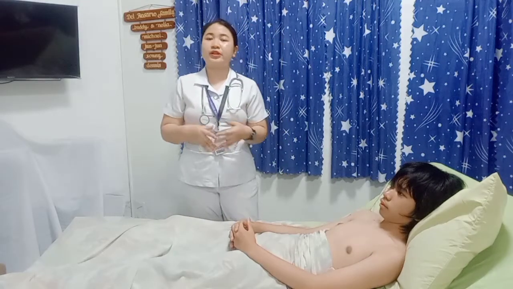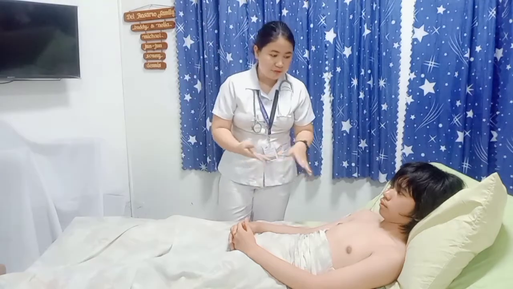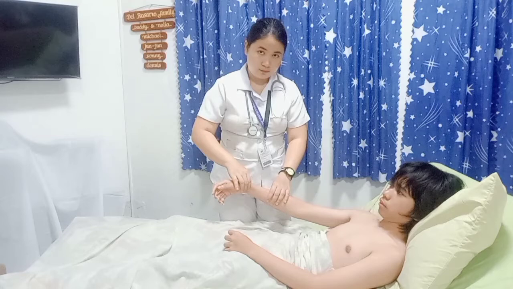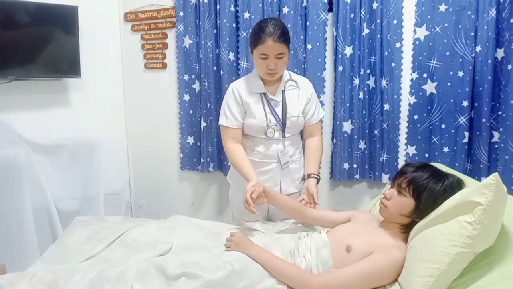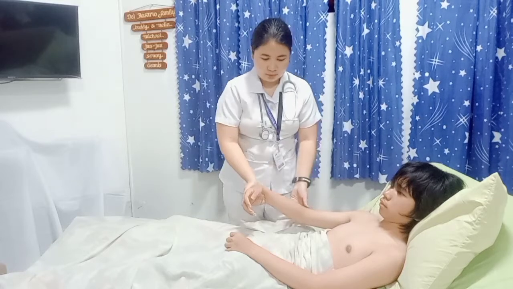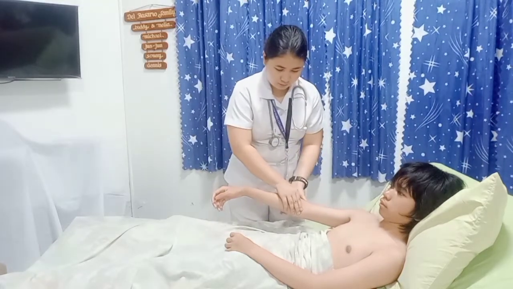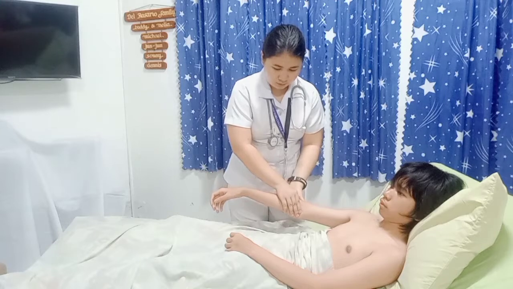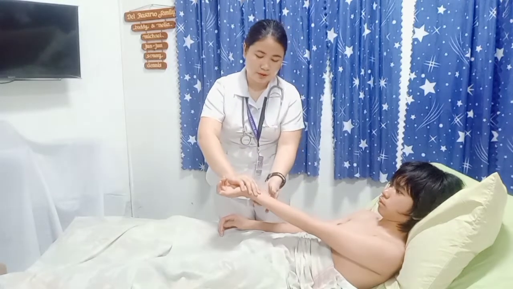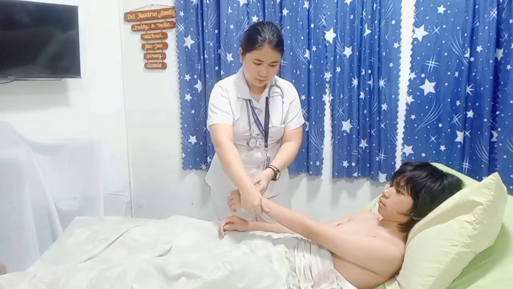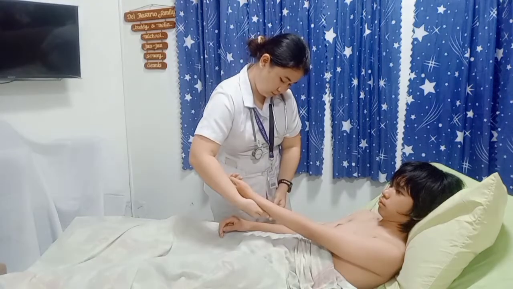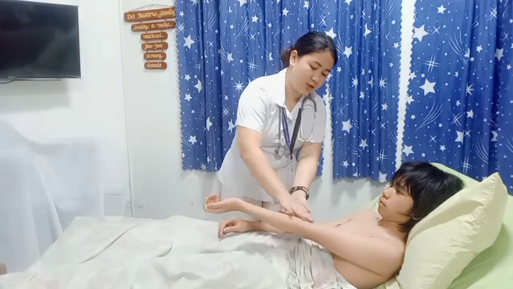Now I will be palpating for the radial pulse located at the wrist, the ulnar pulse here on the medial aspect of the wrist, and the brachial pulse here in the antecubital area. I'm going to palpate first for your radial pulse, okay? Now I'm going to palpate for your ulnar pulse. Then now is for your brachial pulse. On the other side, please. I'm going to palpate first for your radial pulse, and then ulnar pulse, and then your brachial pulse.